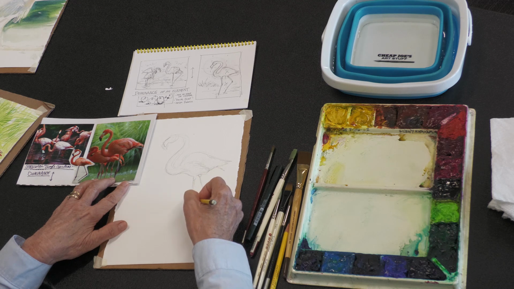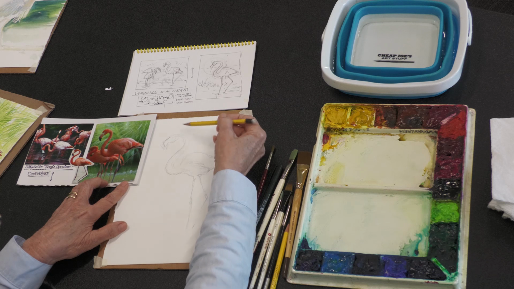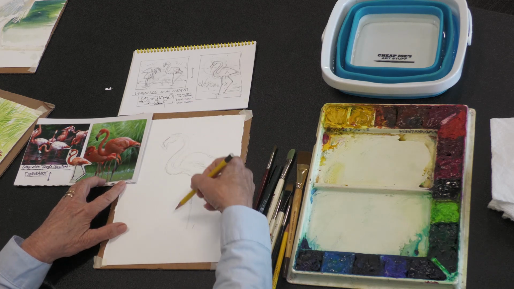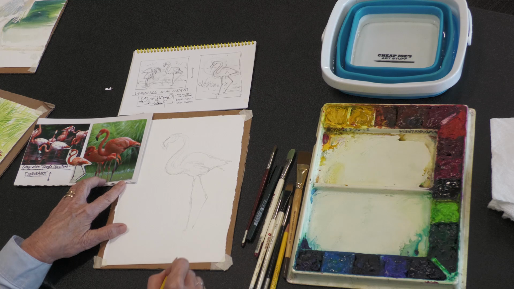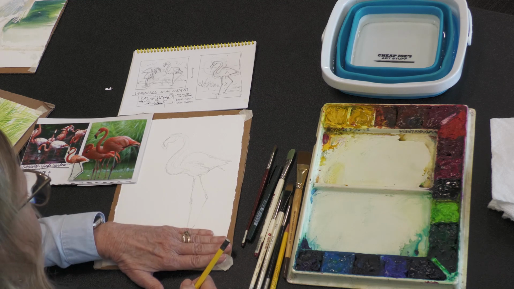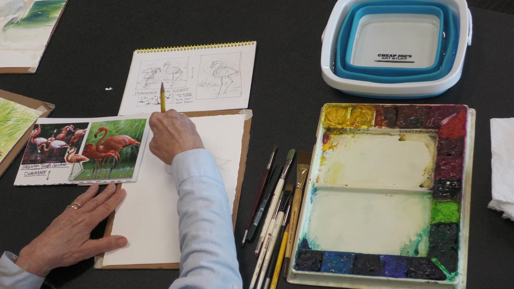These are long-legged birds, right, Louise? Yes. And the problem is if you do your sketching too low down, then you're not going to have room, and you really don't want to cut off. You don't want your painting to finish here, and you want to leave some space here at the bottom. So now I'm going to go back and work on it.